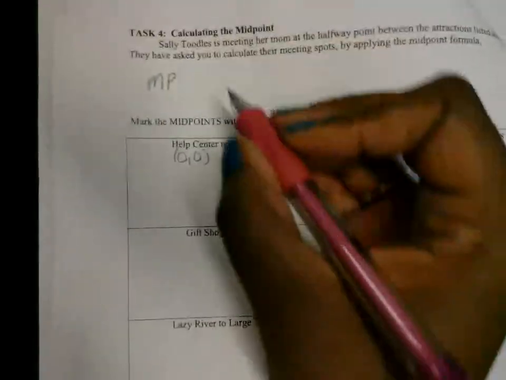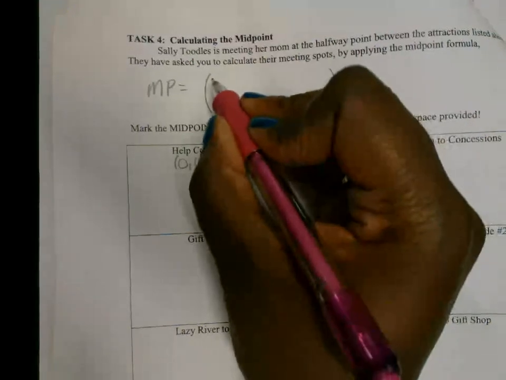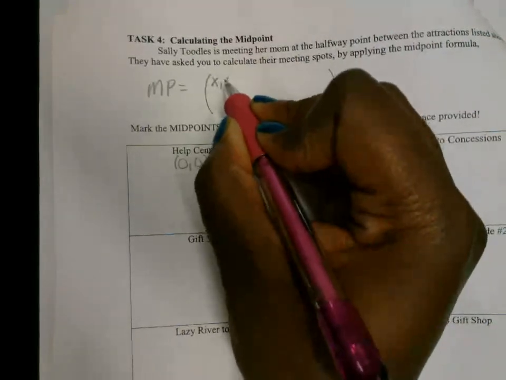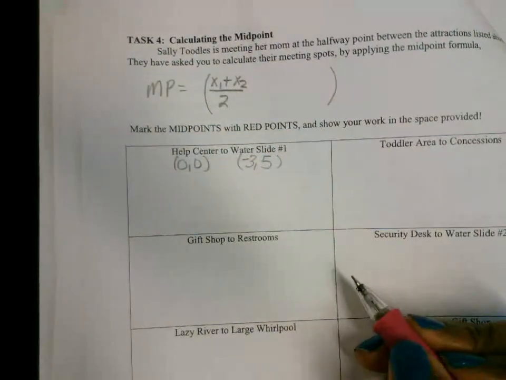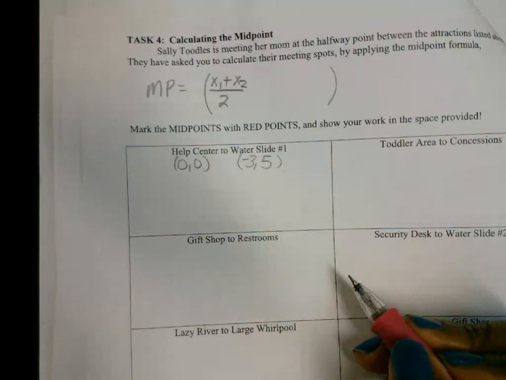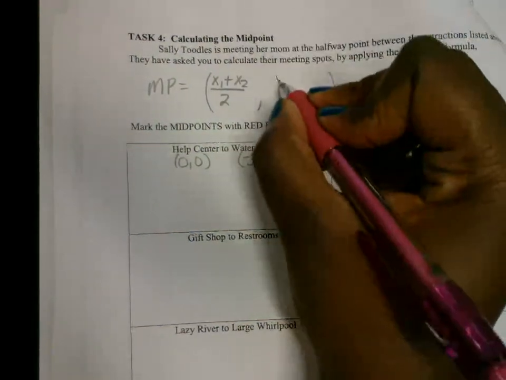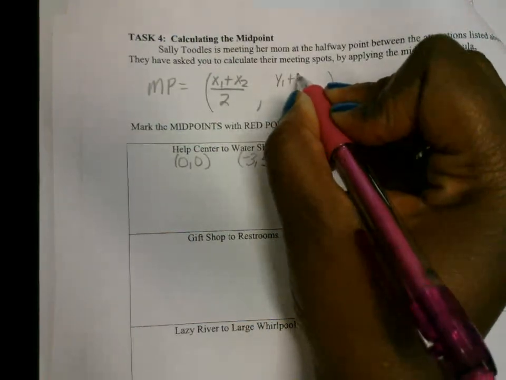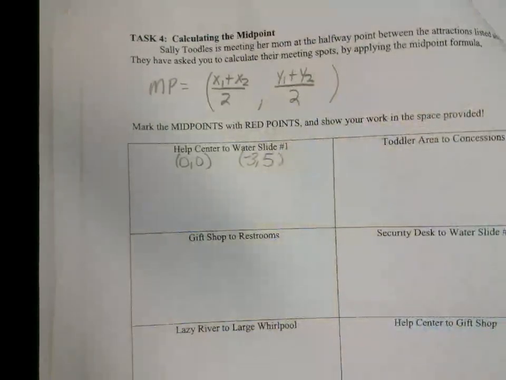My midpoint formula is going to be, I'm going to take my two x's, my x1 plus my x2, add them together and divide by 2 to find my x coordinate for my midpoint. To find my y coordinate for my midpoint, I'm going to take the y's together, y1 and y2, add them together and divide by 2. So I'm finding the middle between the x's and the middle between the y's, okay?